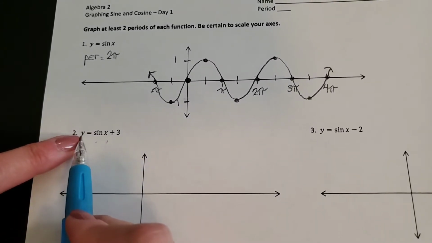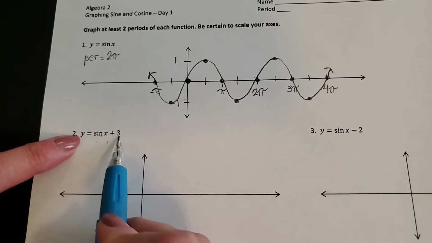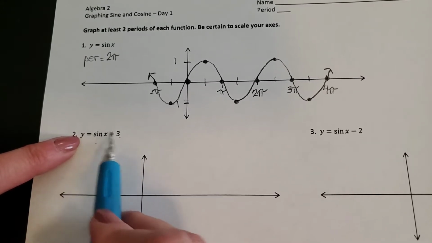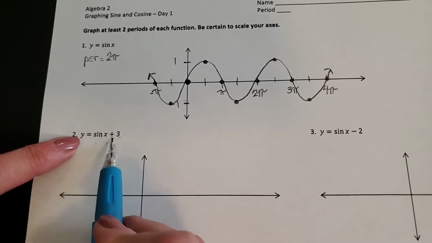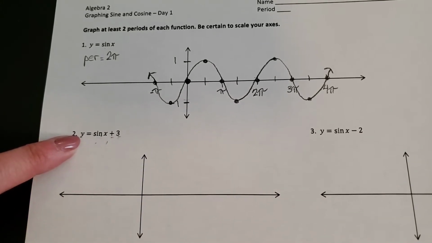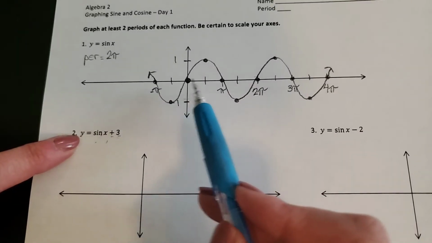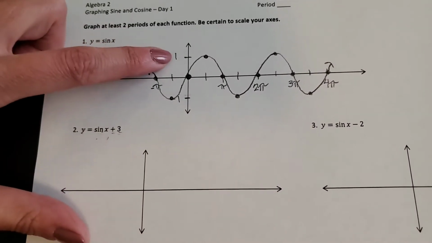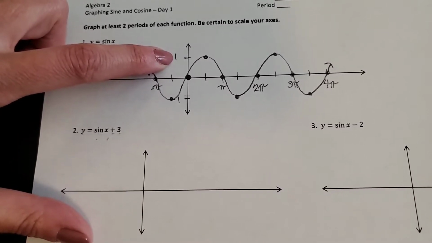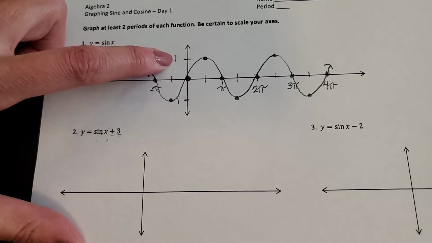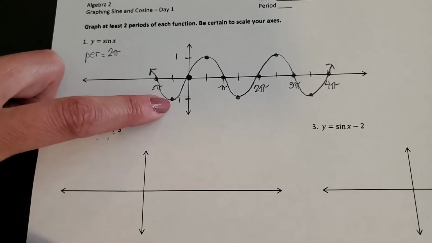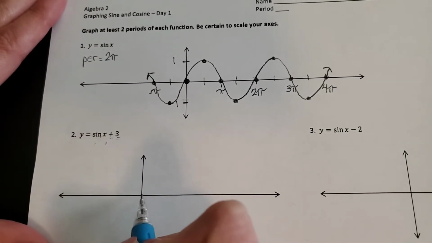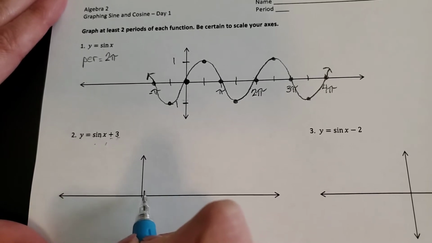I would like to graph y equals sine of x plus 3. Now notice this plus 3 is not inside the sine function. It occurs afterwards. So remember that that means to shift vertically up 3. That means this whole graph is going to shift up 3. What will that make the maximum? Well, the maximum was 1. If I shift that up 3, it now goes to 4. And the minimum was -1. Shifted up 3, that goes to 2. So I'm going to be bouncing between 2 and 4.